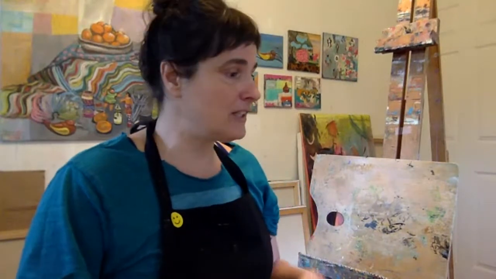So are you all ready? For today, you're going to need an image of what you're going to work from. I'll show you a couple of techniques for transferring that image, but if you have tracing paper, that might be good to use today.